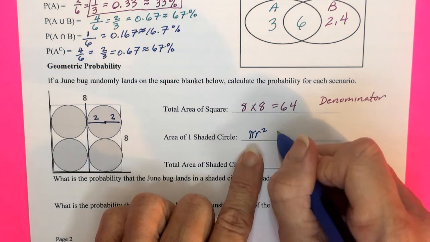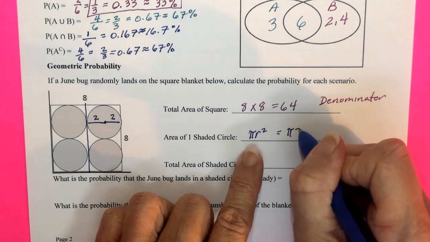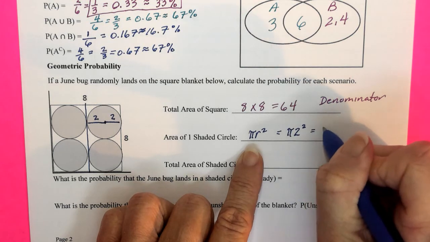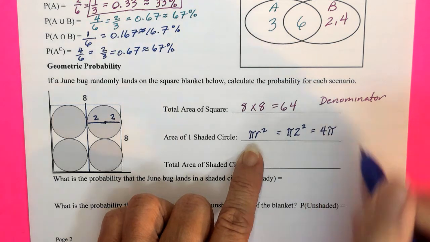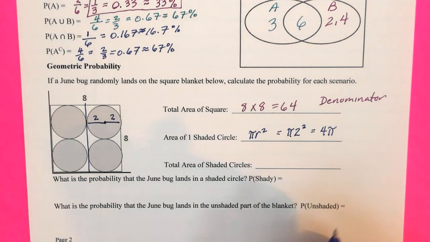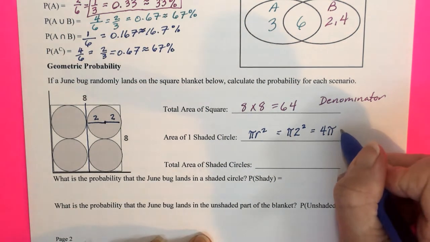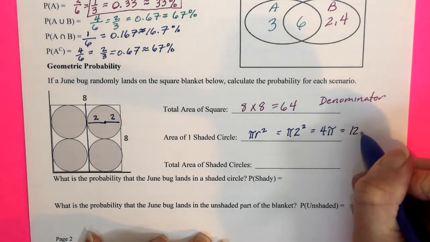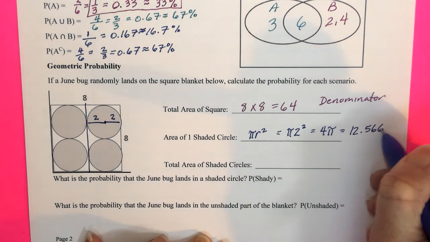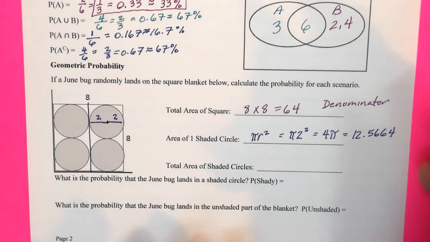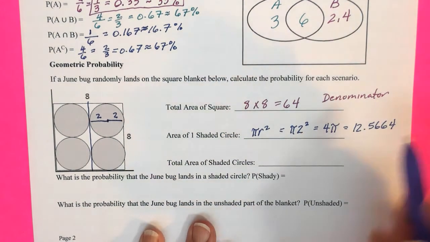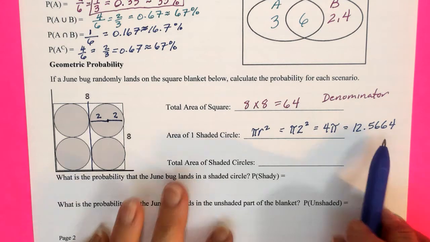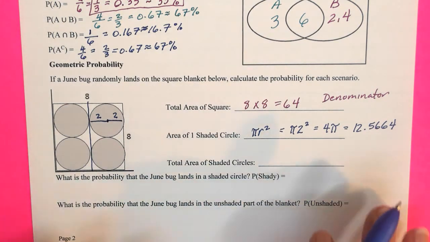So this means it's pi times 2 squared, or 4 pi, for the area of one circle. Now if I put that into the calculator, I'm going to have 12.5664. My calculator probably goes out to more decimal places for accuracy. I'll write it to that point, but I'll carry it in my actual calculator.